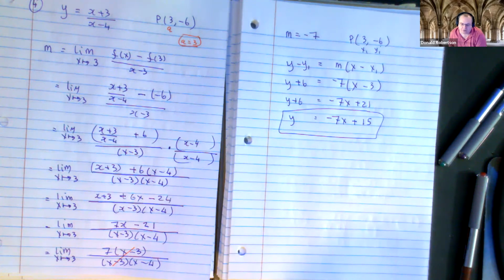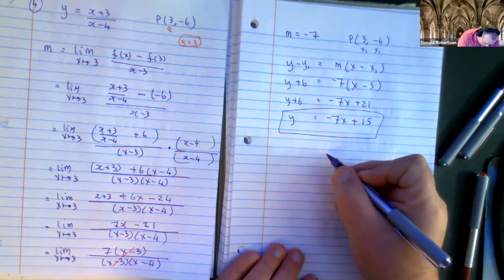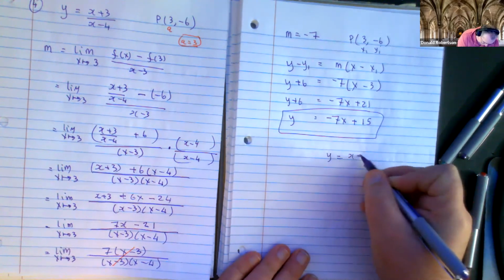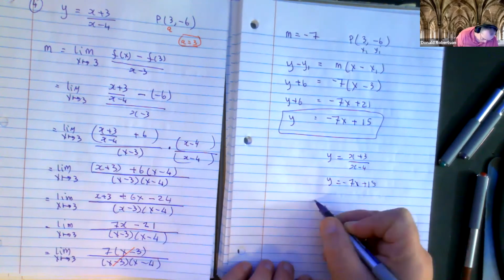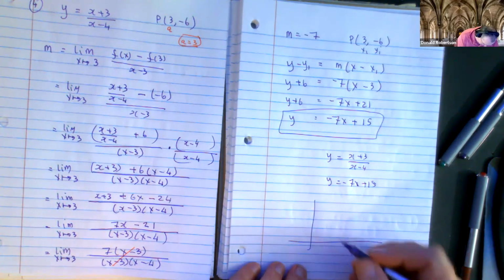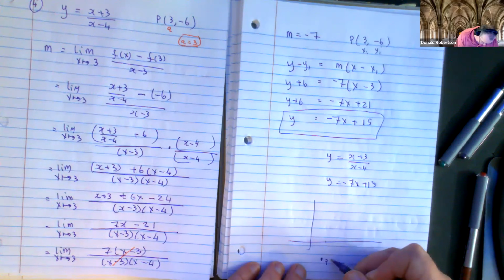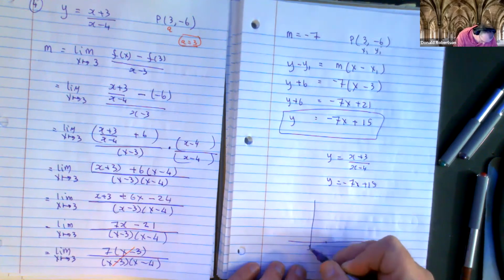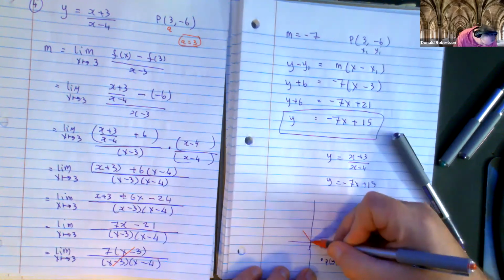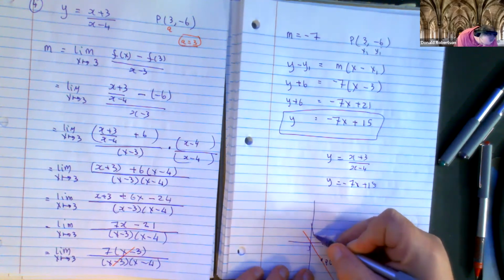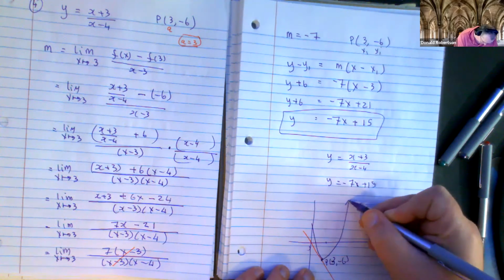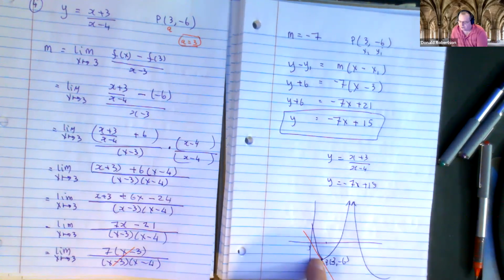Now, the bit I don't have is a graph of what's going on. But essentially, wouldn't you draw a function that looks like that, and then a tangent line, which looks like that? I have no idea what the thing really looks like. But can you imagine that's 3, -6 down here, and you have a tangent line that's going like this. And so the guy you're dealing with might look something like this. You imagine at that point it's a perfect fit.